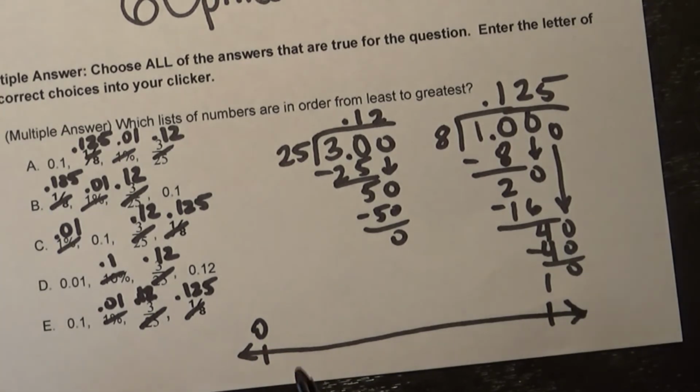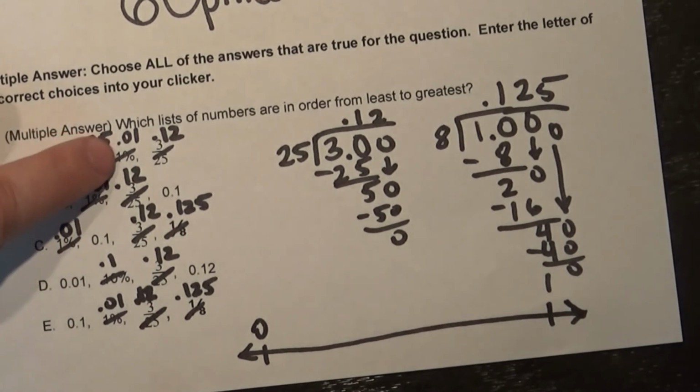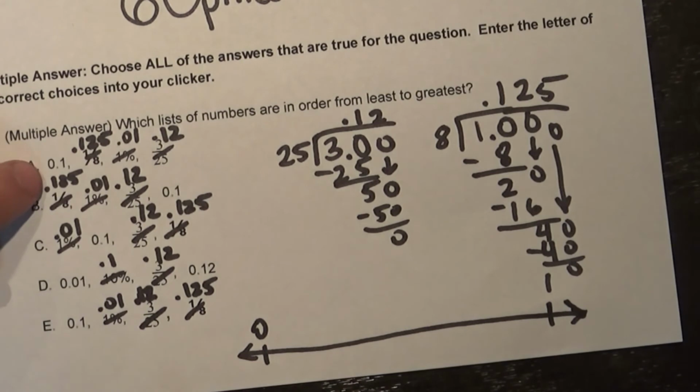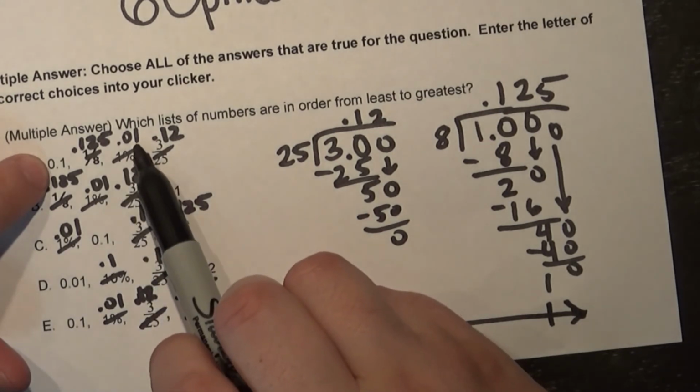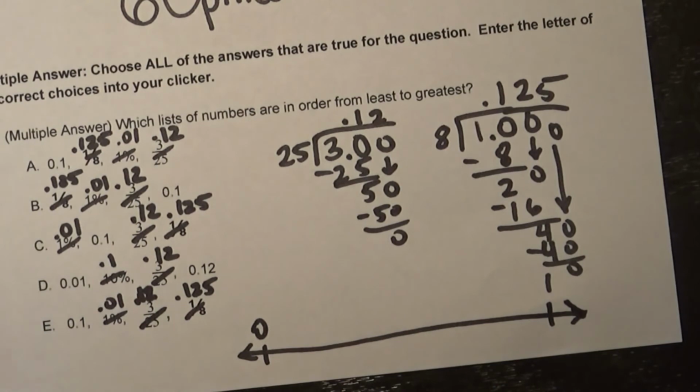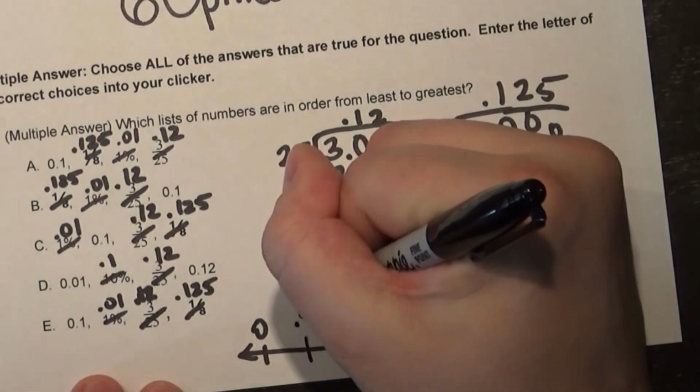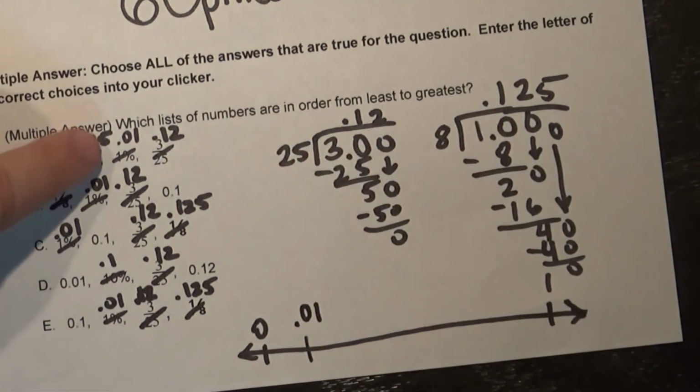Let me start with the smallest number that I can possibly see. So 1/10 is pretty small. 0.125 is bigger than that. 0.01 is really small. That's super, super tiny, right? 1/10 is bigger than that. You would need 10 hundredths to get 1/10. So 0.01 is going to be our smallest point on here.